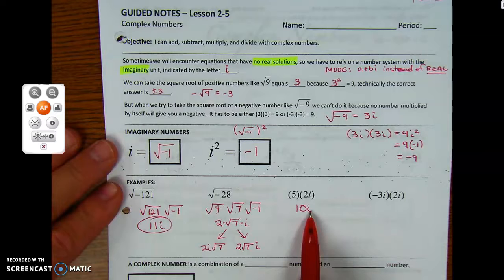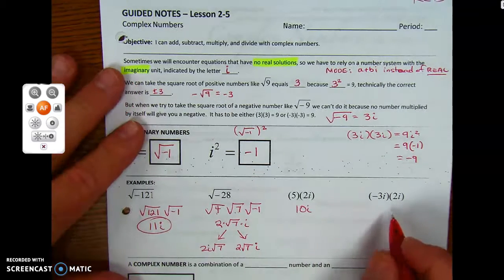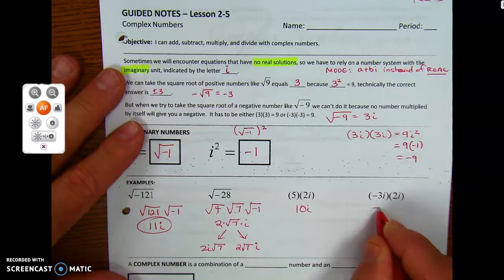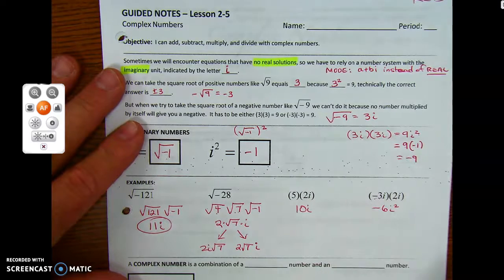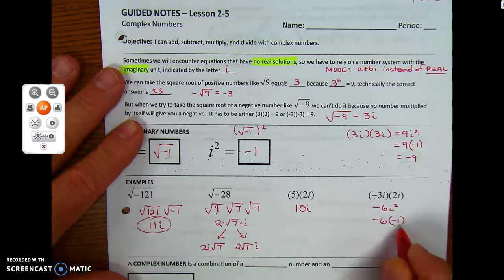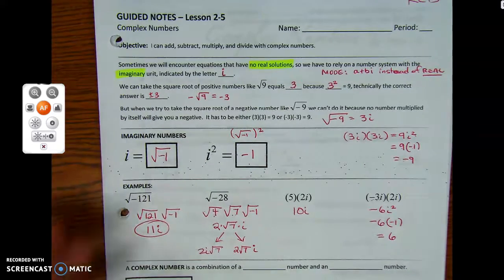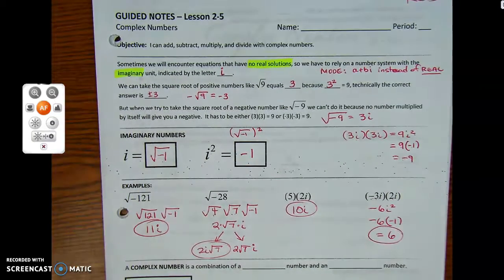Guys, you're never going to simplify i. You're going to leave it as i. You will simplify i squared because negative 6i times i is negative 6 i squared. Remember, i squared is negative 1. So negative 6 times negative 1 equals 6. Okay. So here are all my answers to these problems.